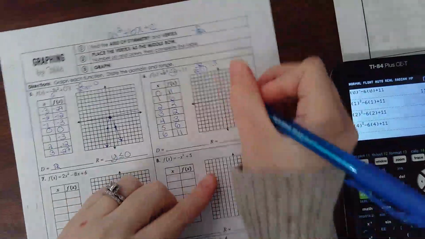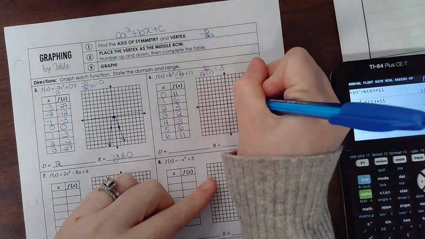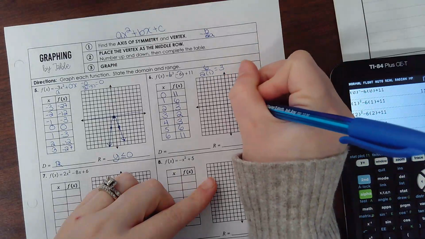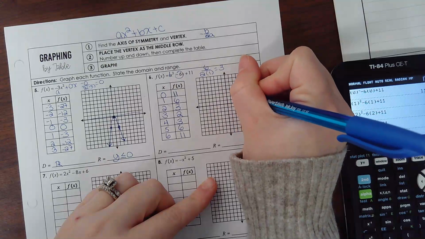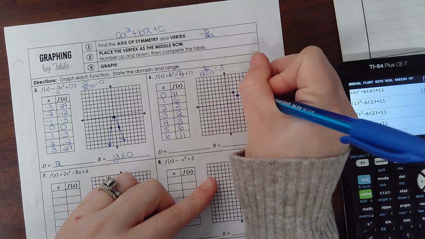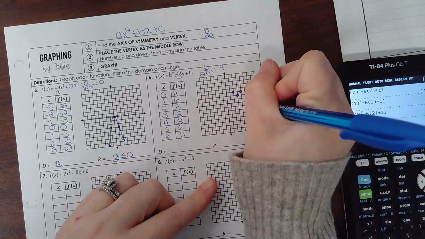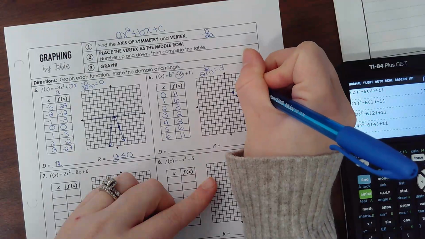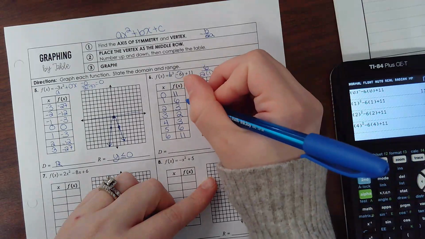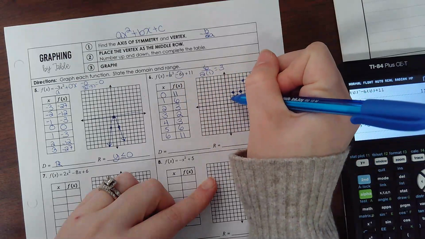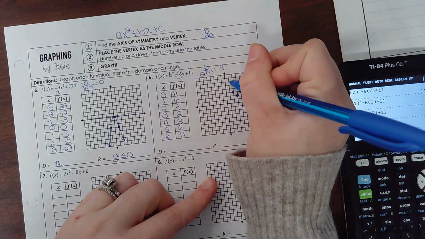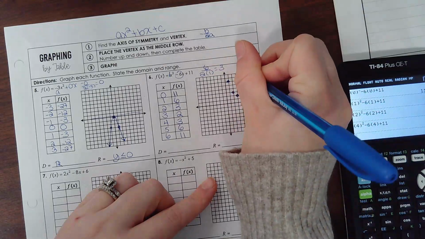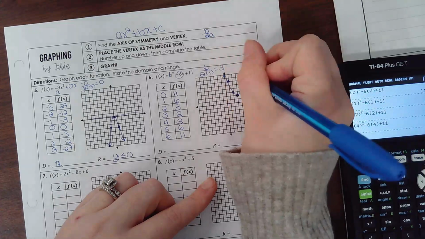So I'll plot 3, 2, 1, 2, 3, 1, 2. That's my vertex. Then there's 2, 3, 1, 2, 1, 2, 3, 4, 3, 5, 6, and then 1, 6. 1, 2, 3, 5, 6, and then the rest would be off the graph. So I'm going to draw here.